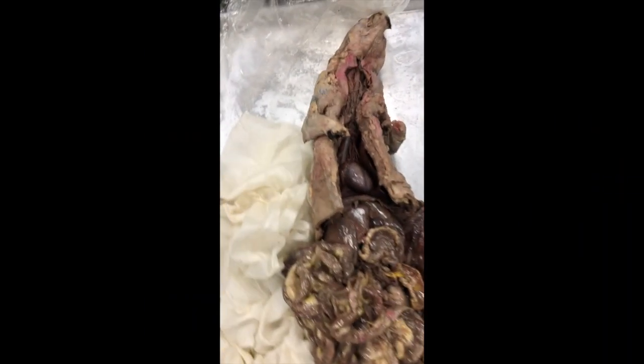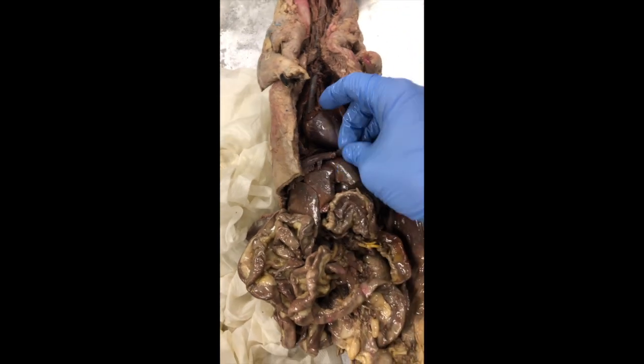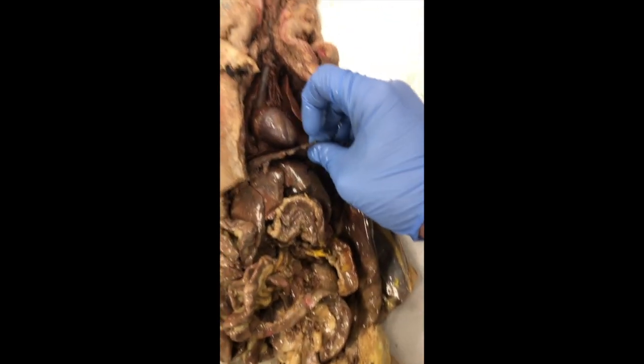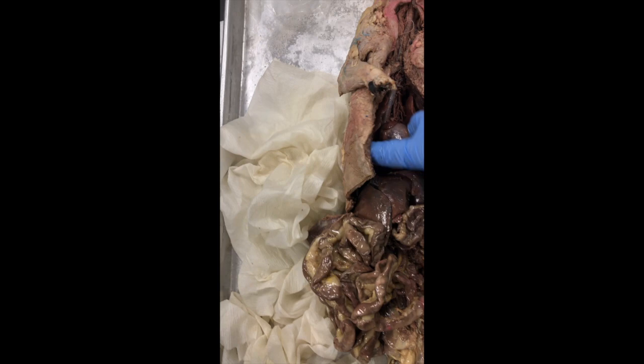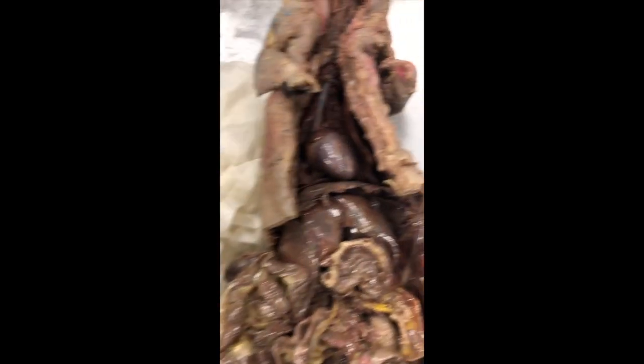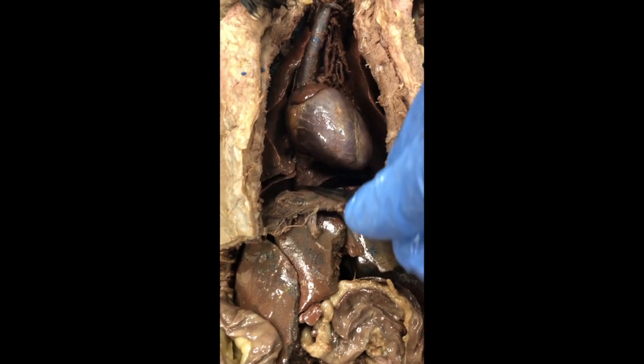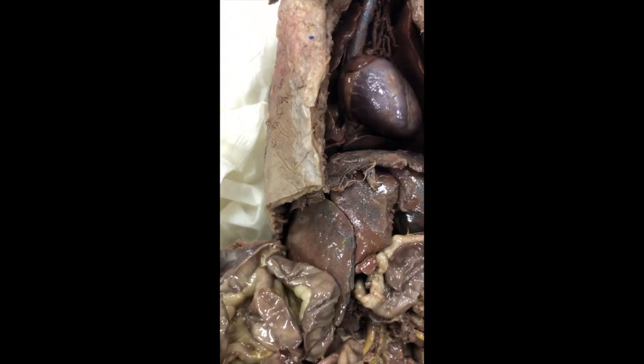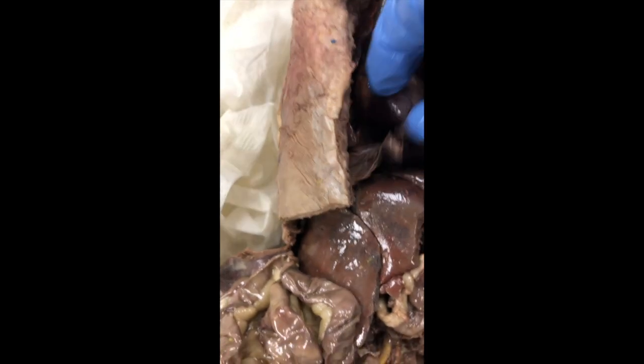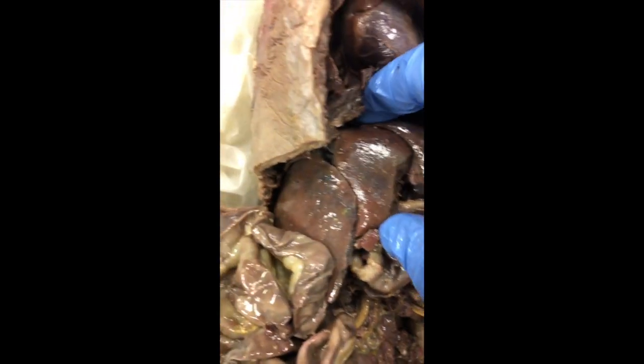So that's everything superior to the diaphragm, which is this structure right here, right below the heart. So the inferior vena cava, which you can see right here, on that descending part right there, passes through the diaphragm into the liver. The inferior vena cava into the liver.